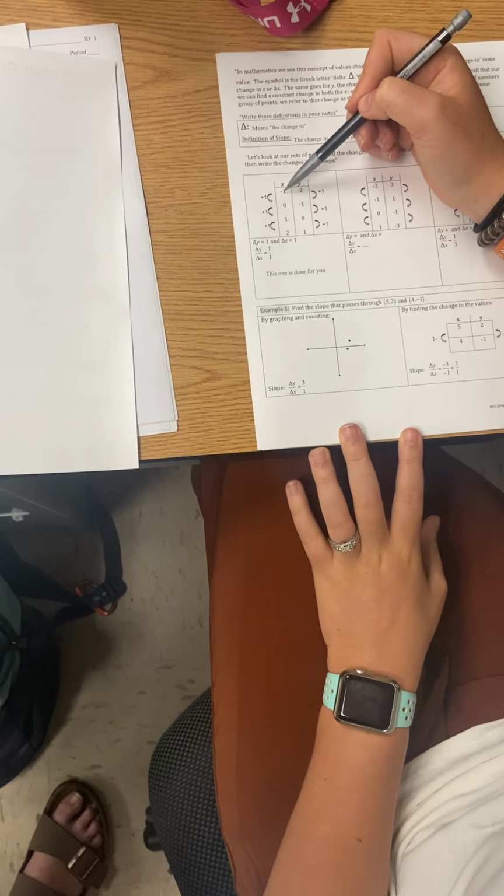3 to 1, I'm going to subtract 2. 1 to -1, subtract 2. -1 to -3, subtract 2. So my change in y, I'm going to go look at my change in y. Well, we said every time it changes, it's subtracting 2. So I'm going to put subtract 2 there. And then for my x, it's adding 1. So I'm just going to put 1. So now to find my slope, the change in y is going to be -2. And my x is 1. So -2 over 1 will be your answer.